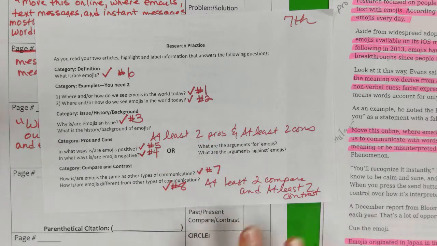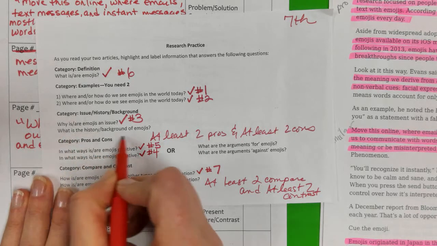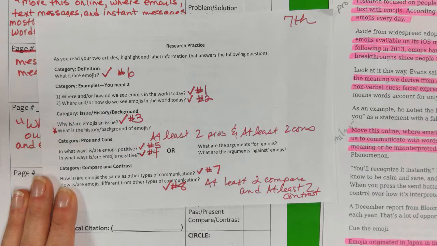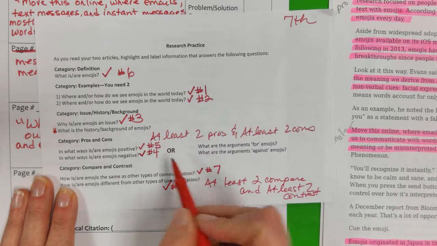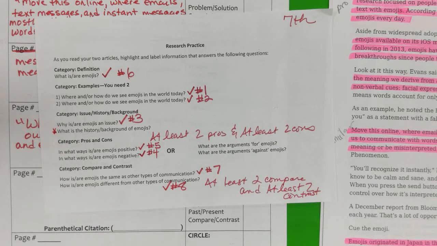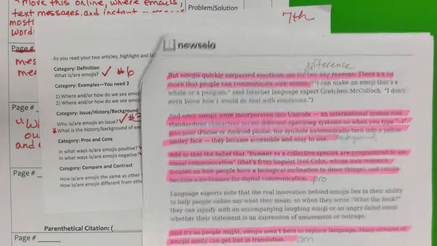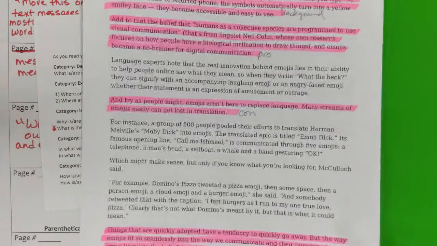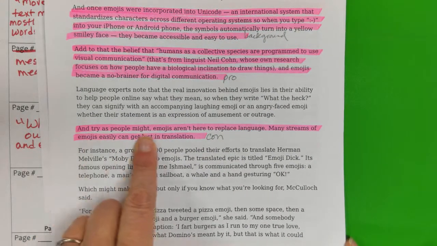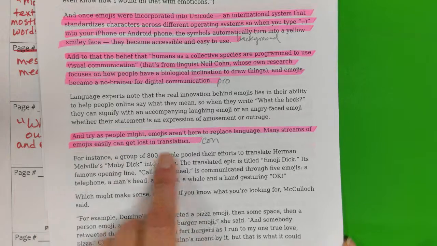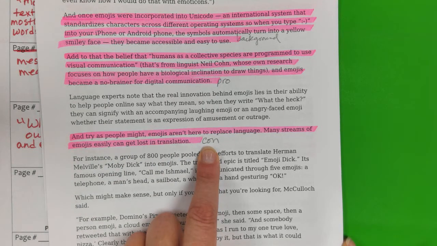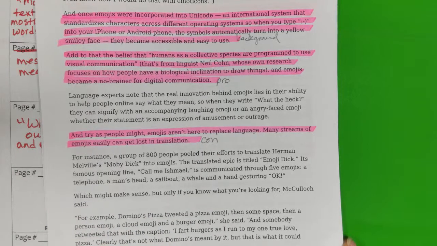So when I look at my research checklist, I now know I need to go back into either other articles or find a book or something, because I still need history background. I still need 2 pros, or 1 pro and 1 con, because I only have one of each. Okay? So then I can keep on going back through my article. Here I have another con. Try as people might, emojis aren't here to replace language. Many streams of emojis can get lost in translation. So again, this is a negative. It's a reason why some people don't like using emojis.